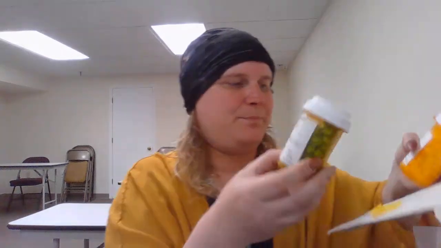All right, so now I'm moving back down the MAR, and I have 6 a.m. again. So I'm going to look for Docusate 100 milligrams. All right, going in my drawer. There they are. They're tucked away in there. Okay, so I found it. We have Docusate 100 milligrams.